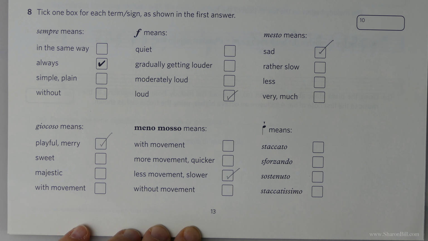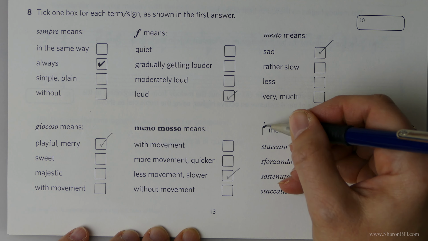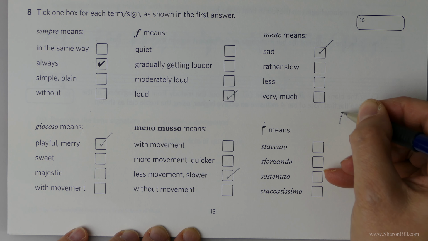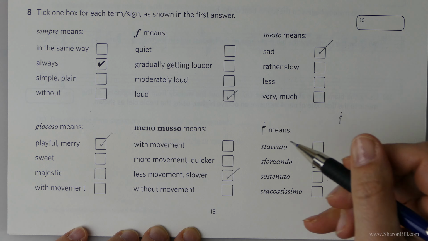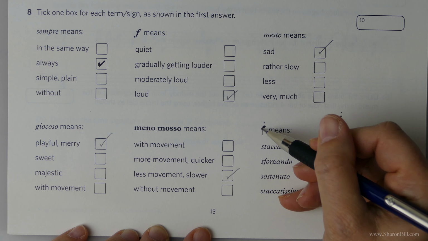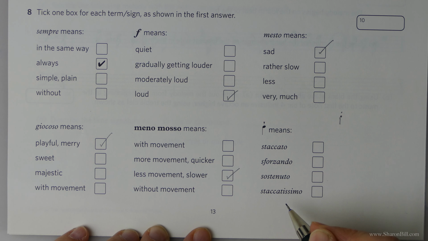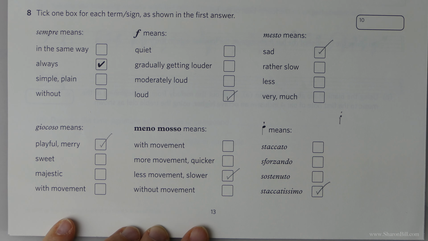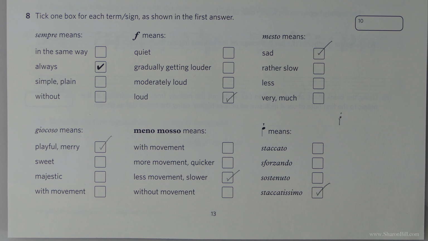Now here, we first came across this I think in grade 2. Staccato is a dot above or below a note, and this little sort of arrow here pointing downwards is super staccato or staccatissimo. So there we go, that's that. So a bit of revision is required for that subject there. That's the end of that question. We'll look at the next question in the next video.